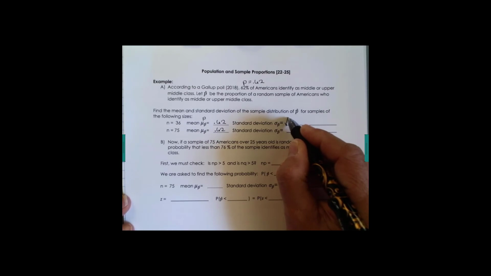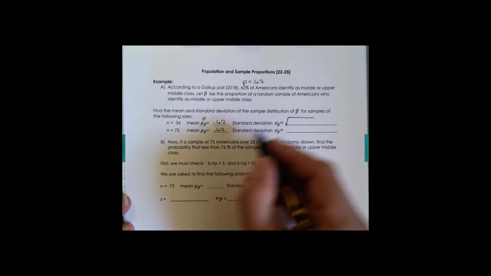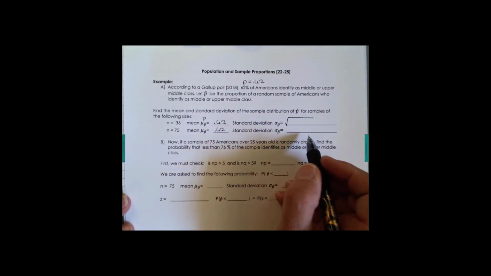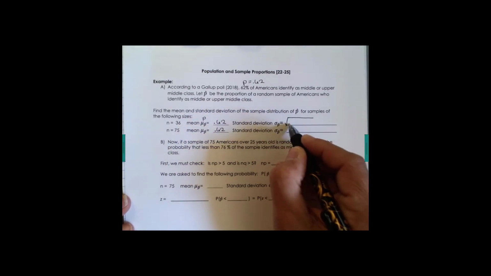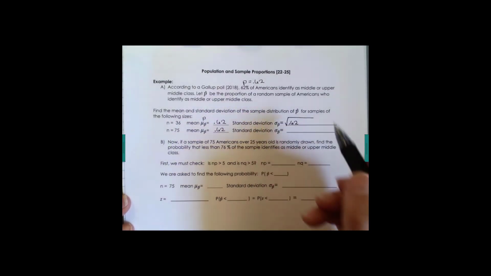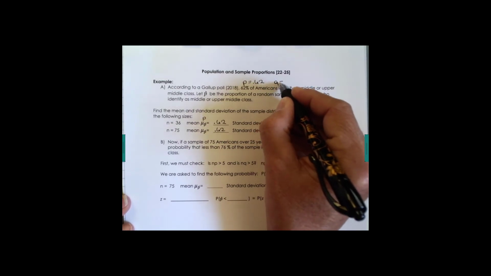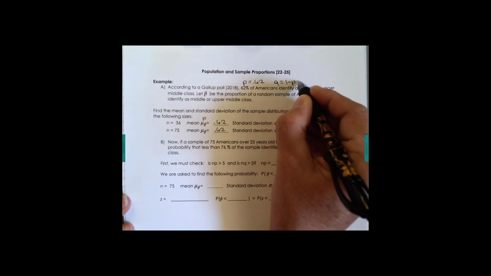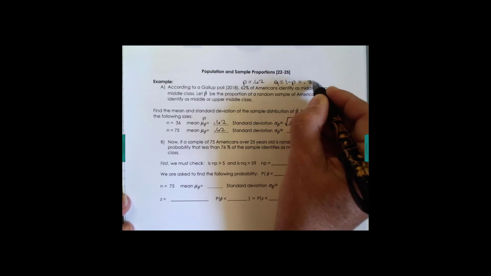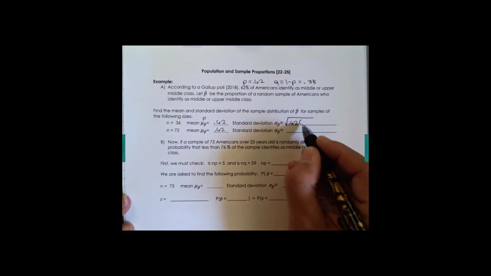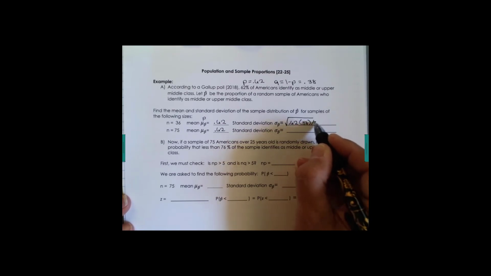So we're going to say that is the square root of P times Q divided by N. Well, I know P, that's 0.62. But what is Q? Well, if P is 0.62, Q is 1 minus P, or 0.38. So I'm going to multiply 0.62 times 0.38 divided by my 36.